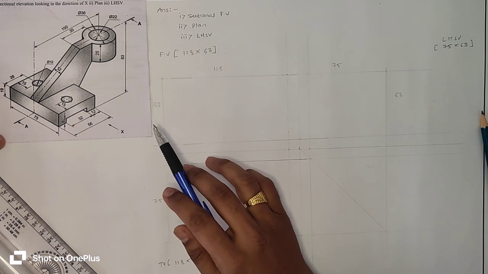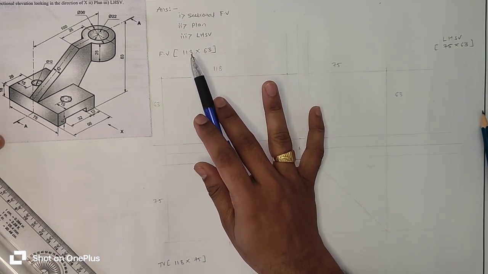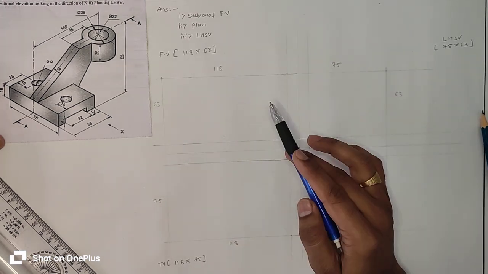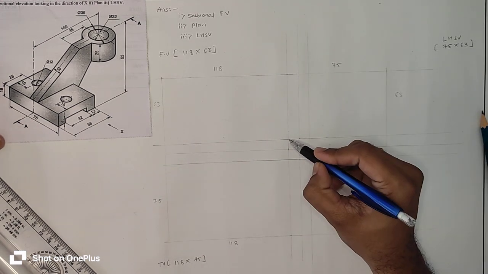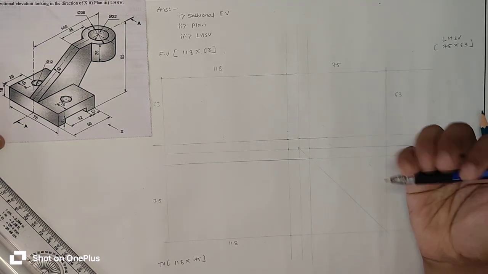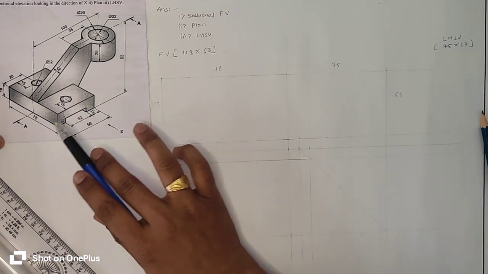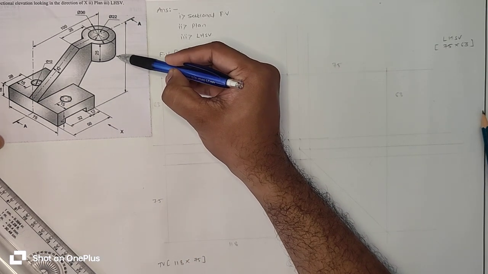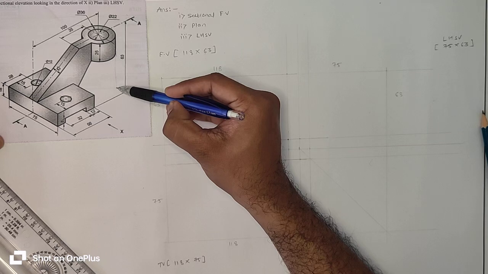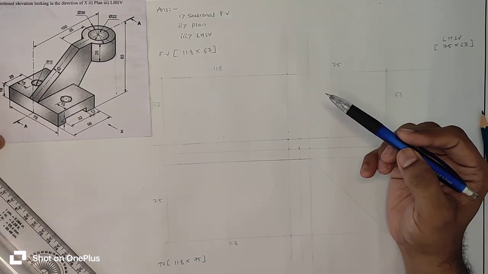Now we will draw the front view. First we will draw the front view in this space. So for the front view, the starting point will be here. This point is the 0 point for the front view. So here in the question, the 0 point will be at the bottom of the cylinder, right surface and extreme right. Okay, this will be our starting point.